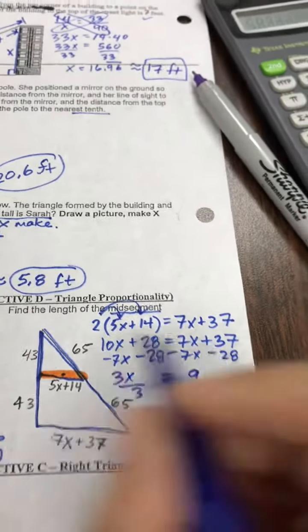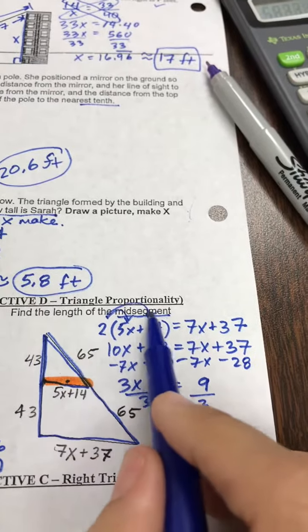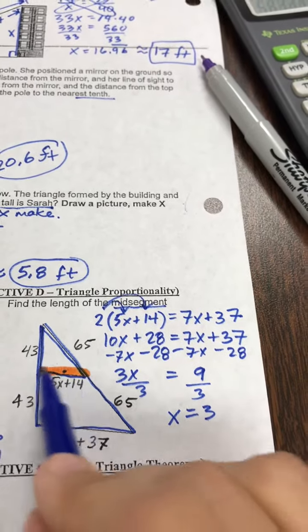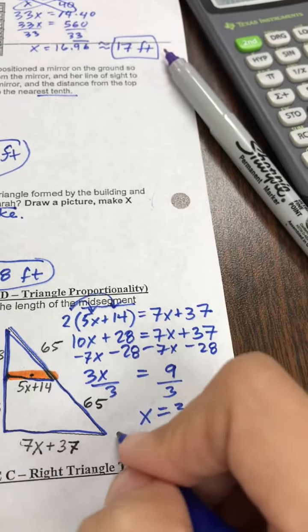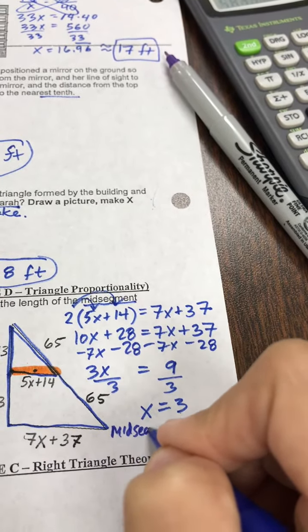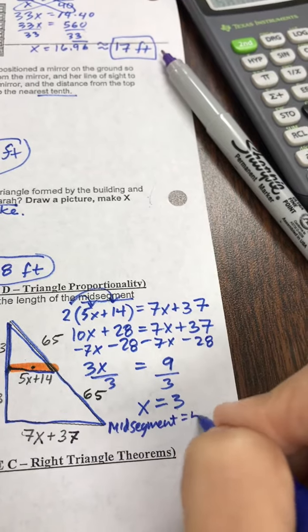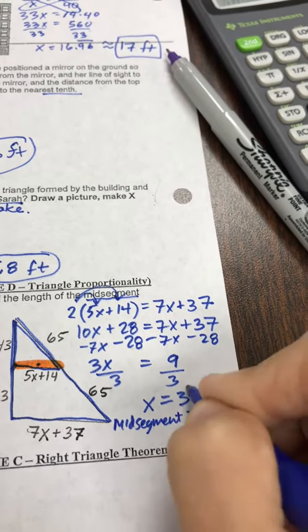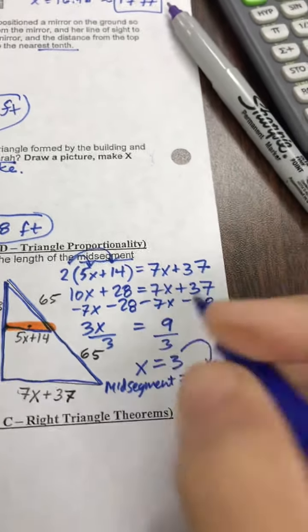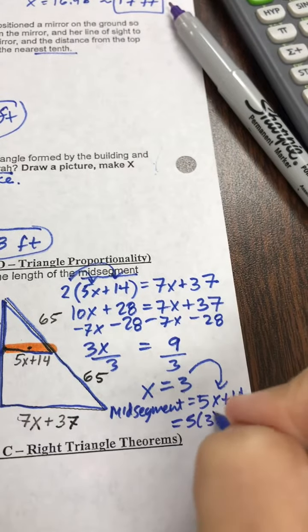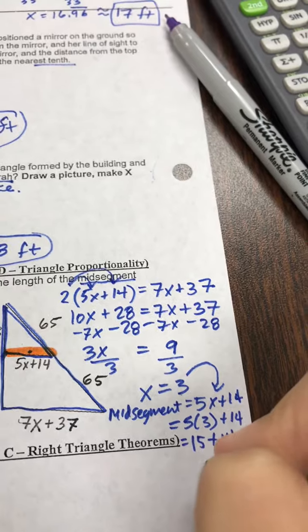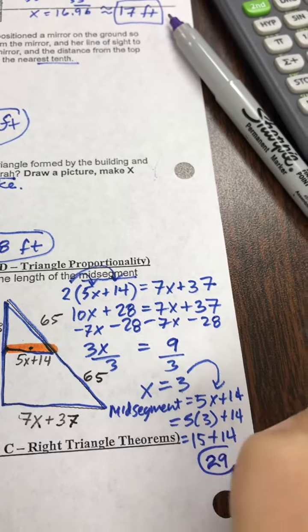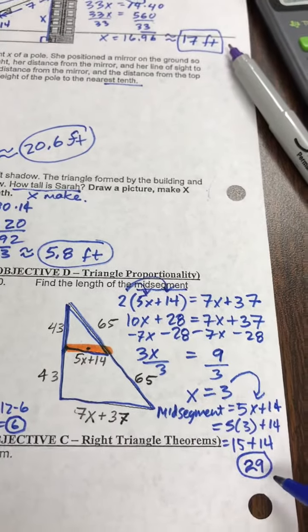But I'm not done. We learned on the last question that to find the length of the mid-segment, we got to find literally the length of this segment right there in the middle. So the mid-segment happens to be 5x plus 14, and we have to substitute the 3 in there. So we'd get 5 times 3 plus 14, so that's 15 plus 14, or 29. So the mid-segment here is 29.